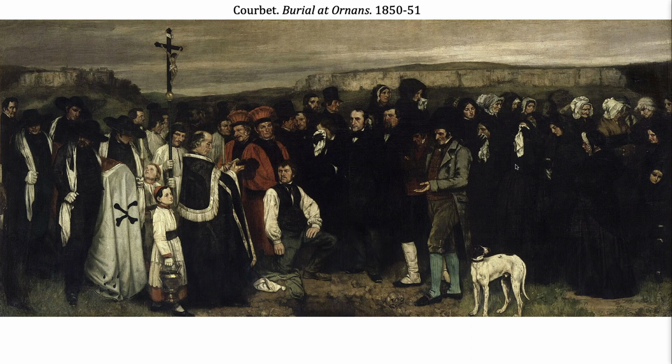We see with his Burial at Ornans a similar kind of idea. This is the funeral of his uncle. And he just found people that represented the small town that he lived in. And so he just wanted to capture small town life, not necessarily what the aristocracy looks like or what the bourgeoisie look like. He just wants to represent real people, right?